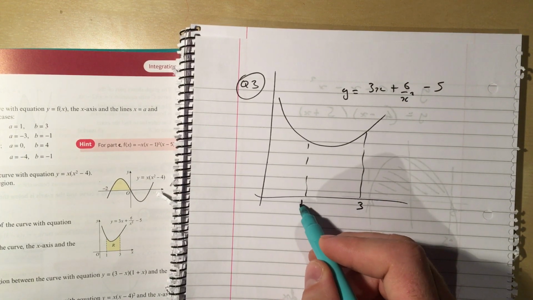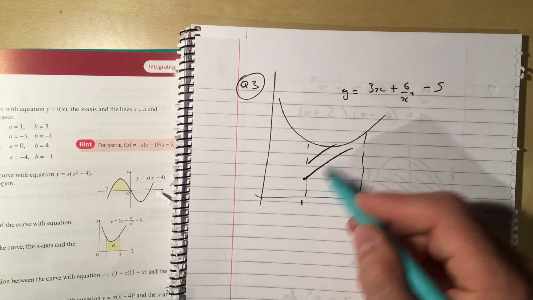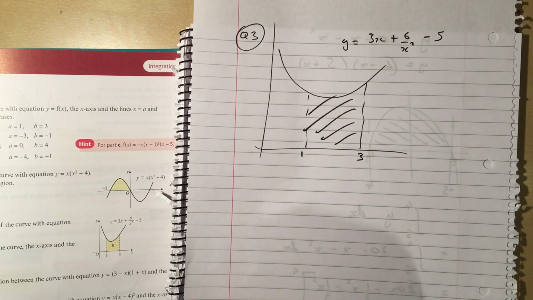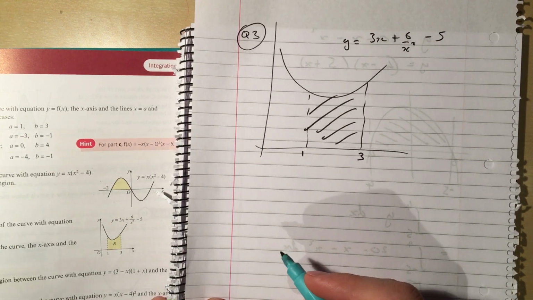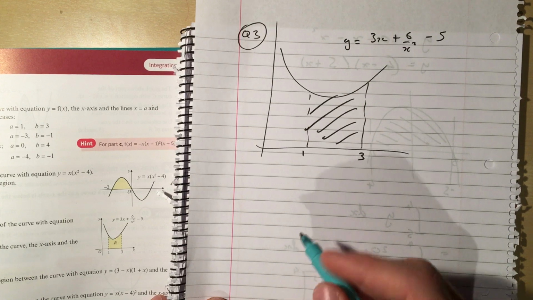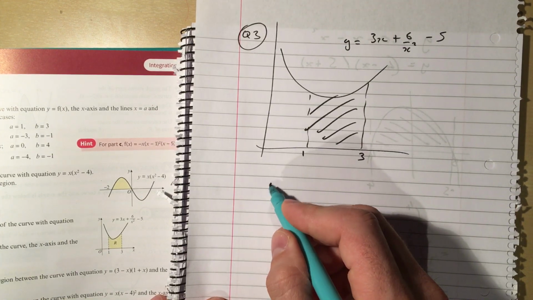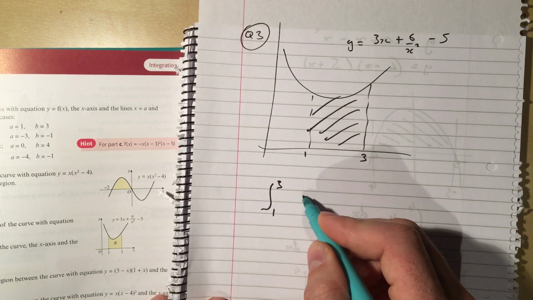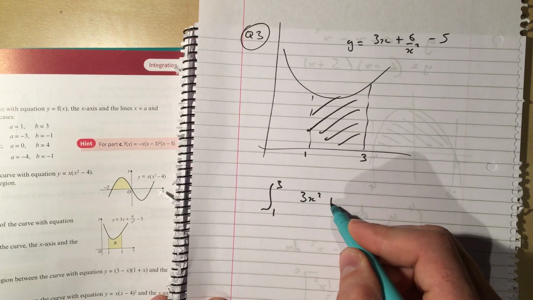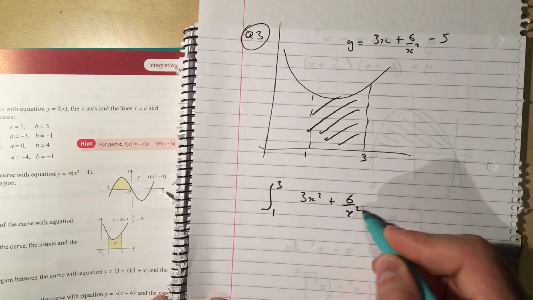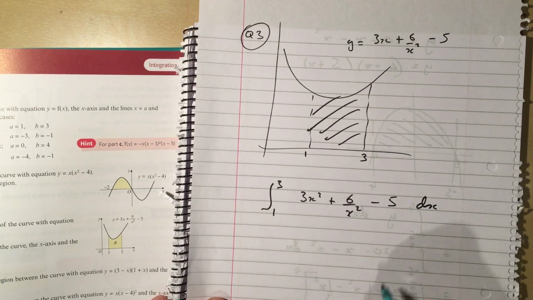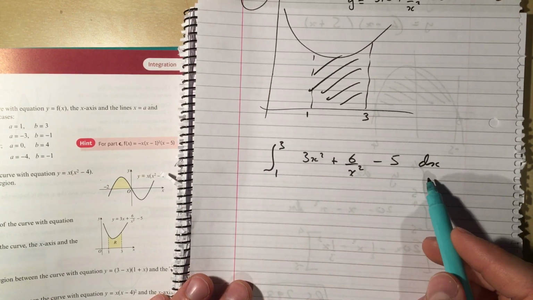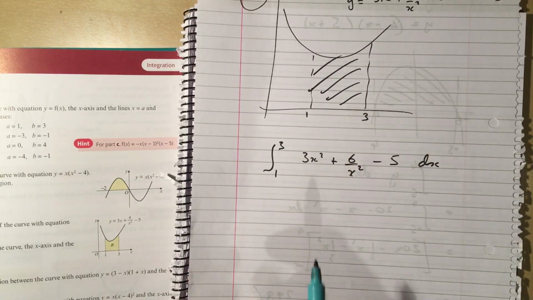I'm told that this x coordinate is 1, this x coordinate is 3, and I want to find this area here. So the only new bit of information in section 13.5 is that area there is the integral from 1 to 3 of the function of x with respect to x. So that definite integral gives me that area.